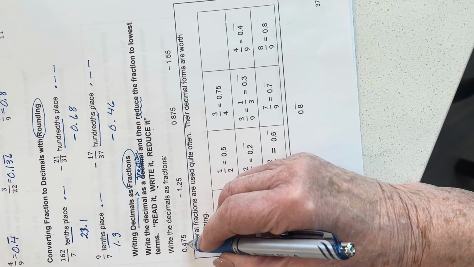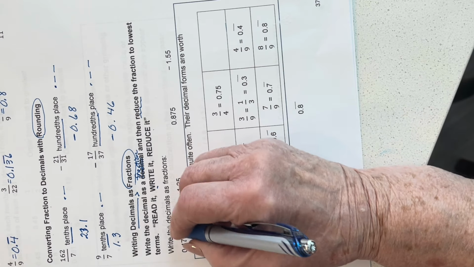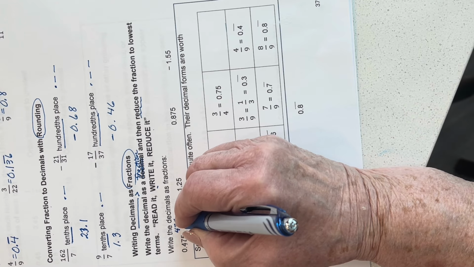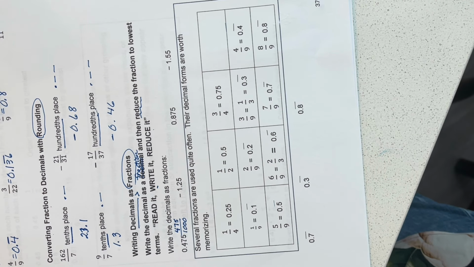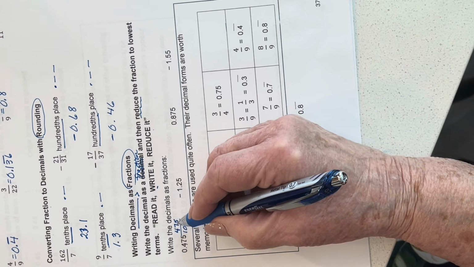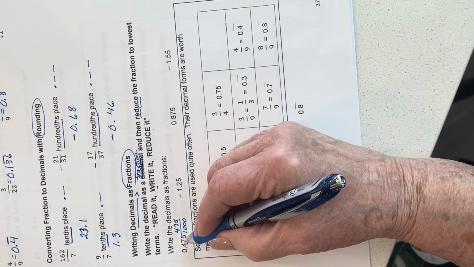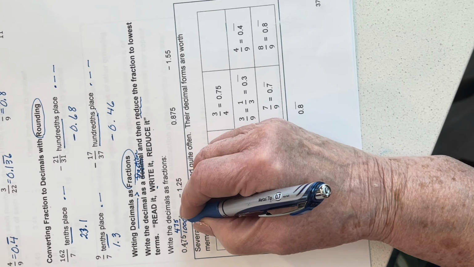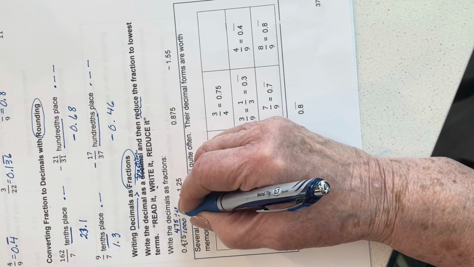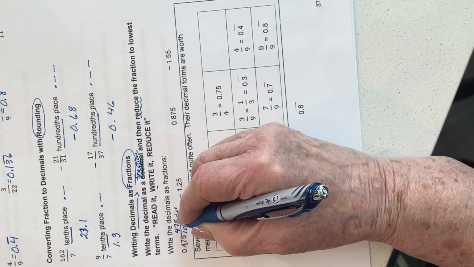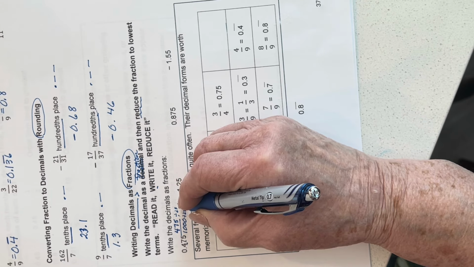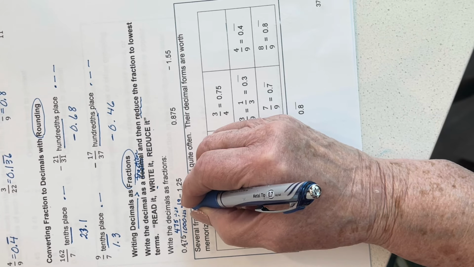So we have 475 thousandths. So we're going to write that as a fraction. Remember, decimals are all fractions that end in either 10, 100, 1,000, 10,000, 100,000, and so forth. So we read this, 475 thousandths, and then we wrote it as a fraction. And now we're going to simplify that. We can divide top and bottom by 25. We have 16, 17, 18, 19 over 40.